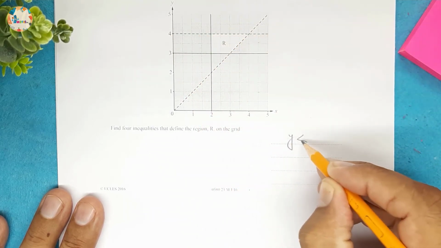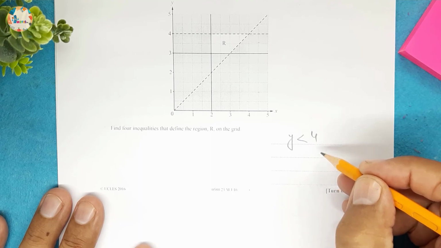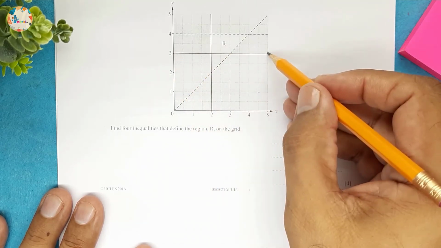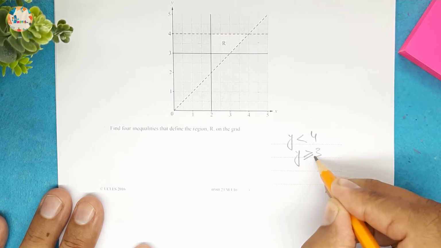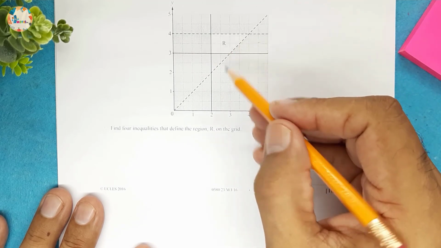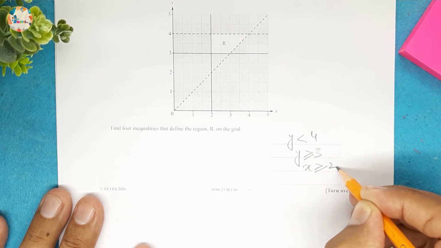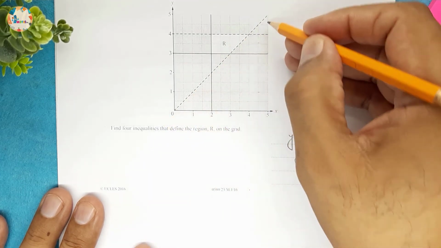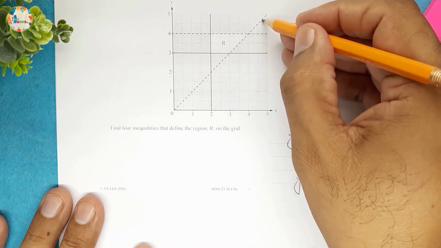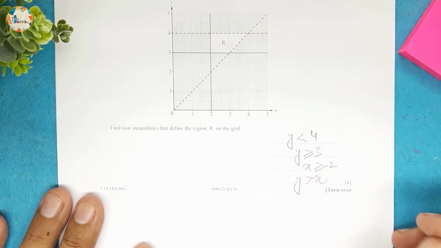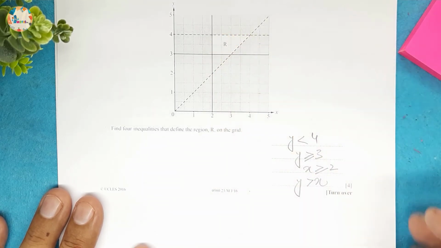y is less than 4, only less than, because this is a broken or dotted line. Then y is greater than or equal to 3, because this is a solid line. Then for the next one, x is greater than or equal to 2. And y equals x is a broken line, so we'll just write y is greater than x. Equal to is for the solid line, so greater than is required. So these will be the 4 inequalities which we will write for this region R.